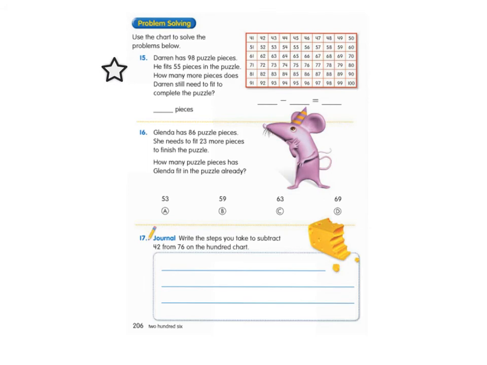So I know there's 98 total puzzle pieces. That's my whole. He already fits 55, so that's the part we know. We're trying to figure out the missing part. So I'm going to circle 98, and I'm going to circle 55. So you're trying to figure out how many hops over to the right for the ones and how many hops down to 98 for your tens.